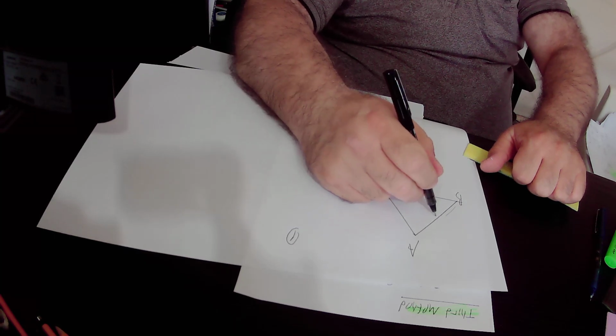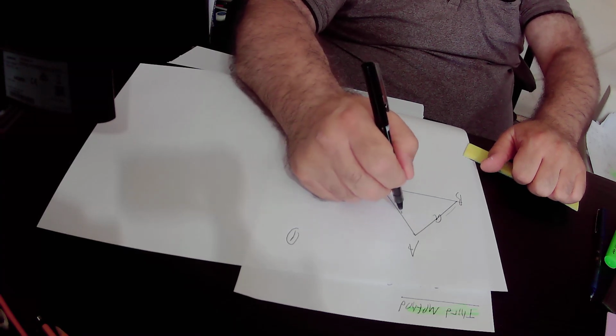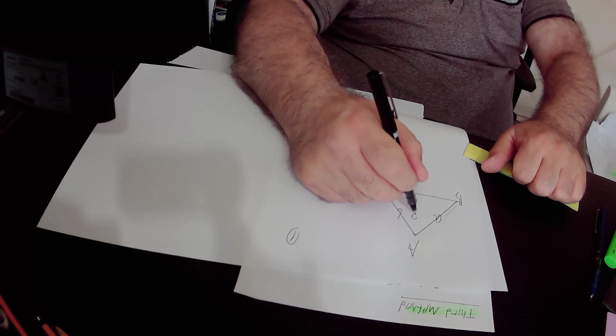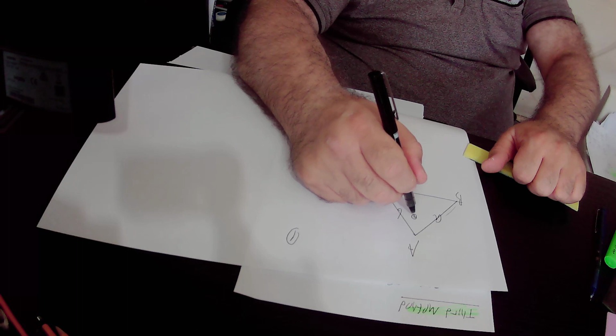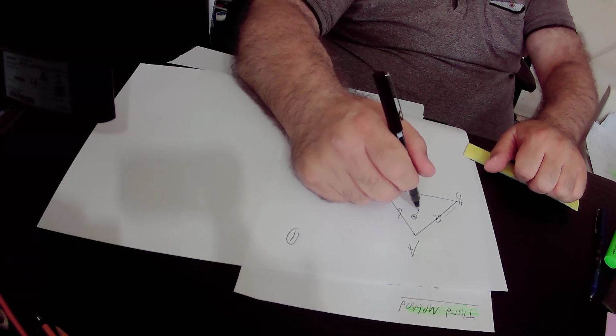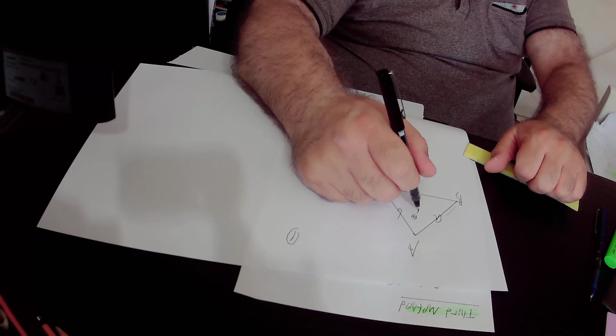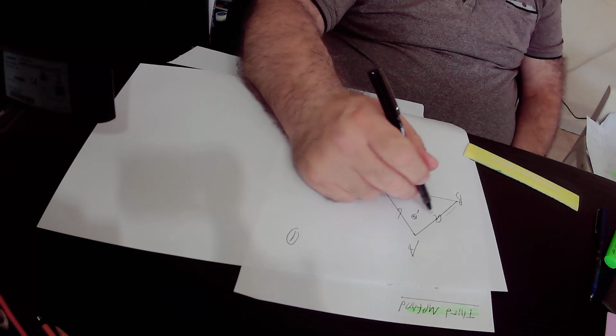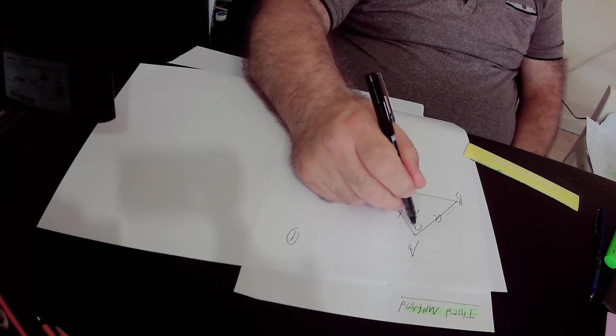Side AB equals A units in length, side AC equals B units in length, and the angle here is theta. Again, the angle between side AB and side AC is theta.